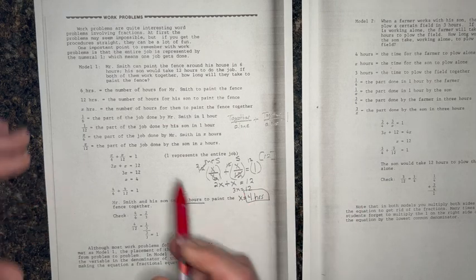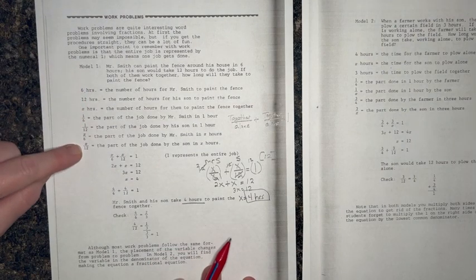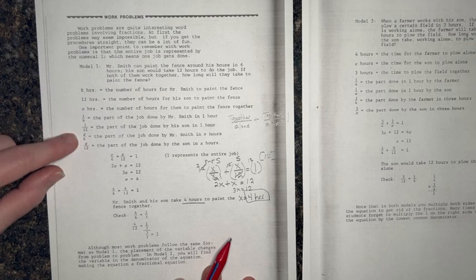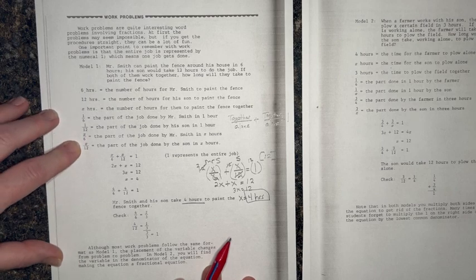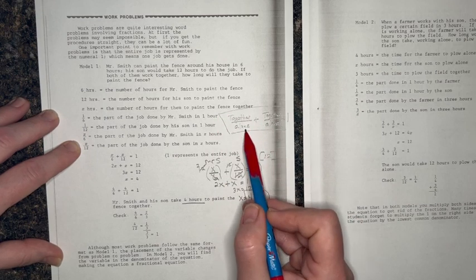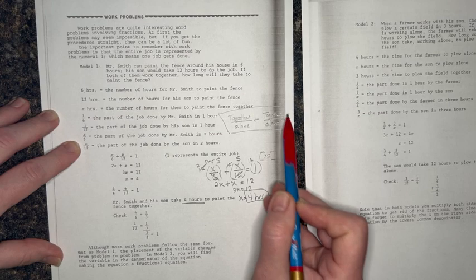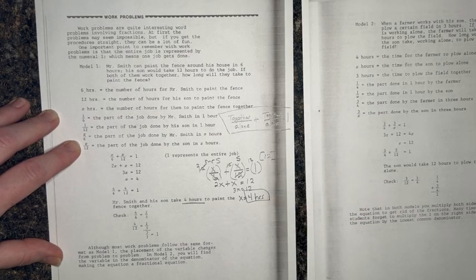Now, the book sets up a lot of information here, far, far more than we need. This is the part we need to remember. Together over alone plus together over alone equals 1. Okay? That's what we're striving for.